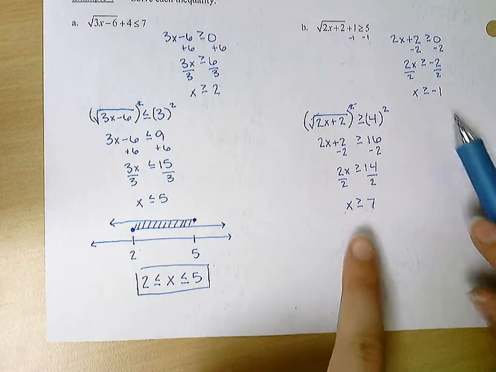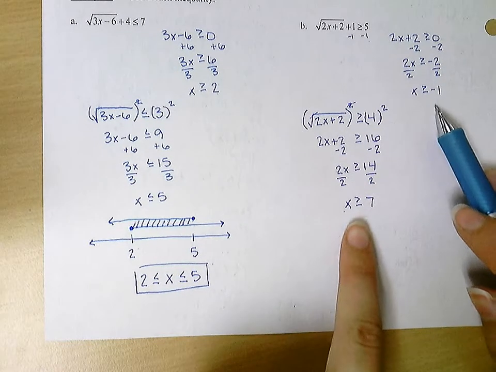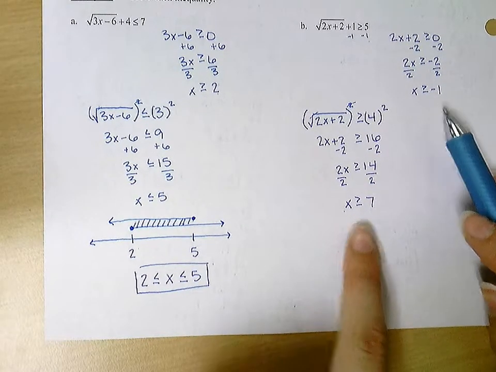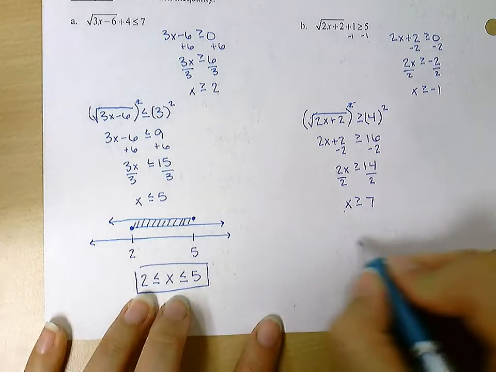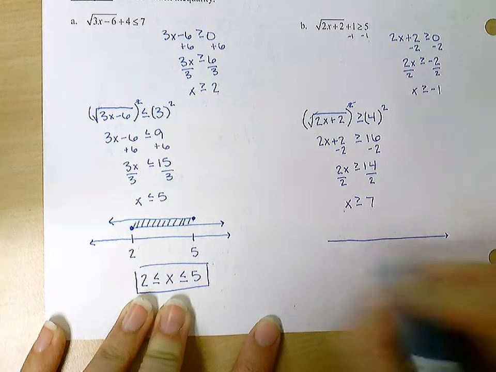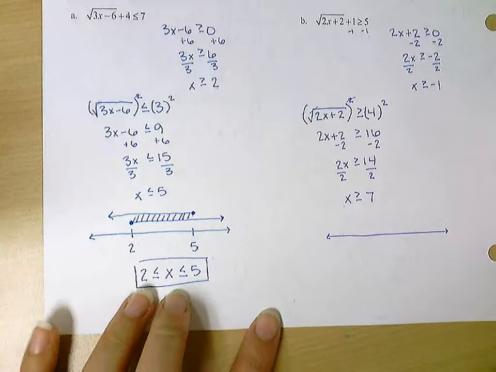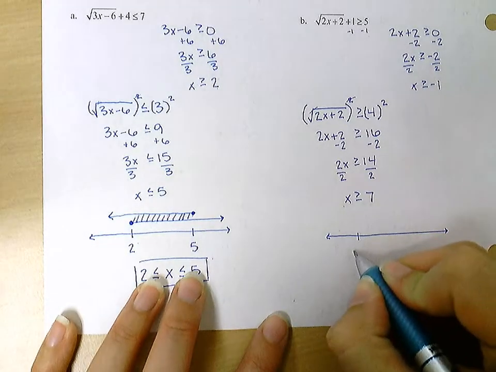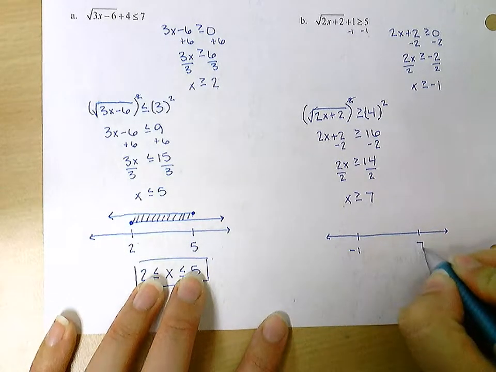So again, with these ones, you do get those two separate inequalities here. So you check it using that number line. So here I have my number line. I plot the two numbers that I got. So I have -1 and 7.